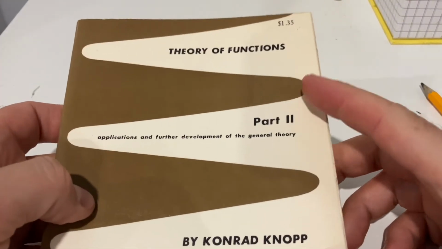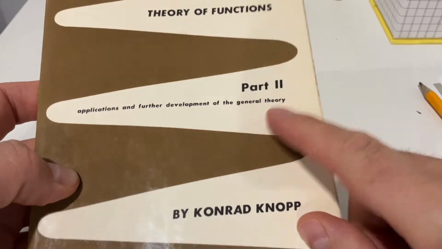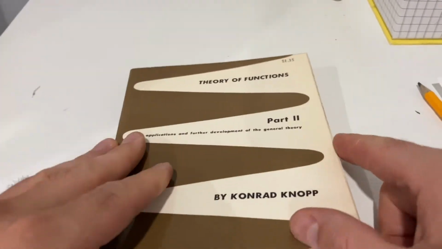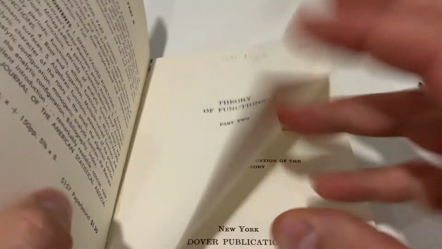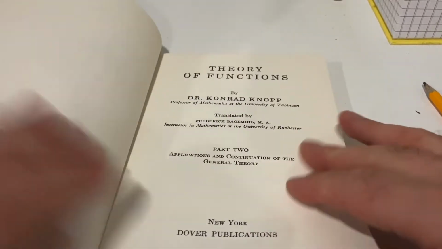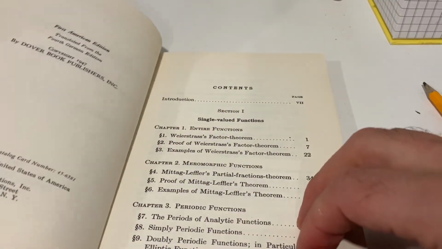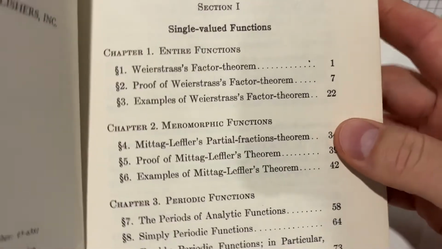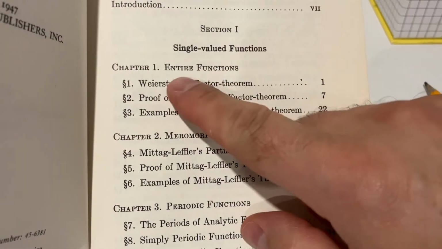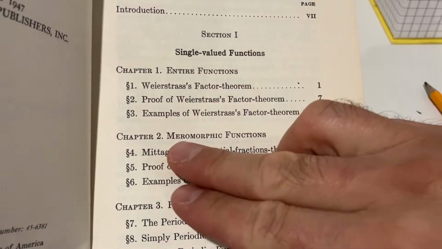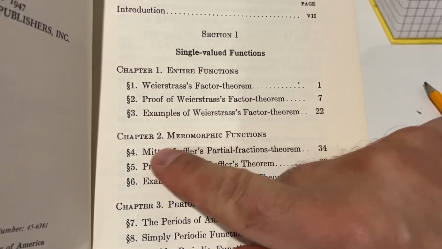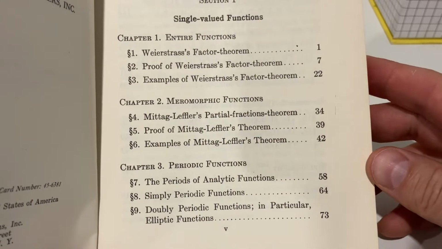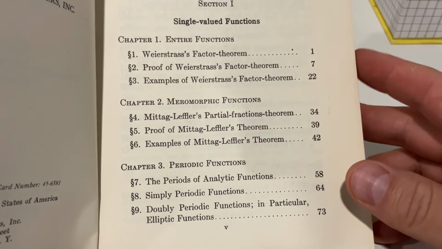I'm reading this book, Theory of Functions Part 2 by Konrad Knopp. And the second part treats the case of complex analysis. Okay, so section 1 here, for example, chapter 1, entire functions. Chapter number 2, so I'm here on chapter number 2 myself. The case of meromorphic functions.